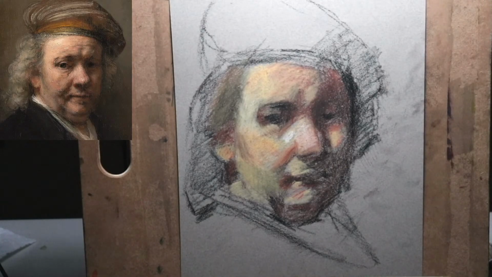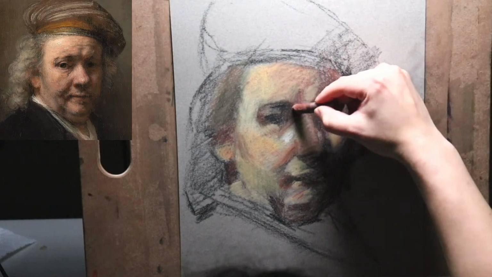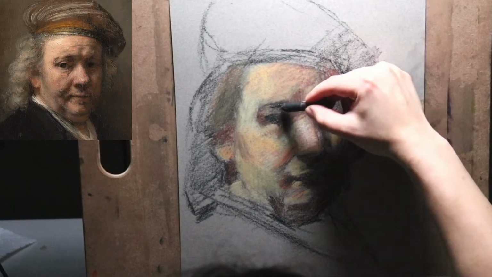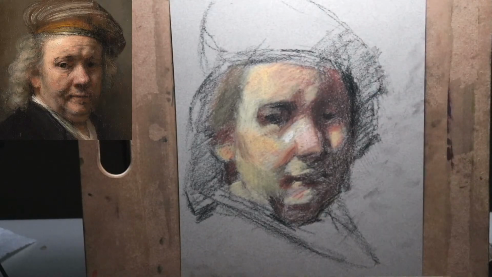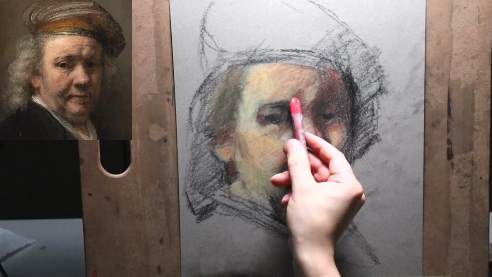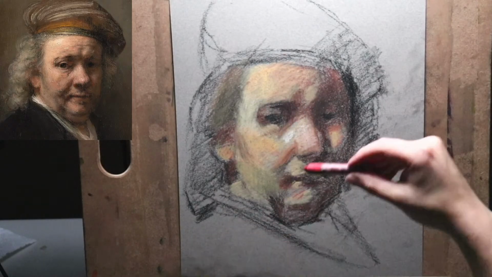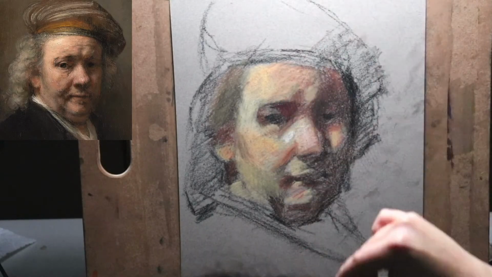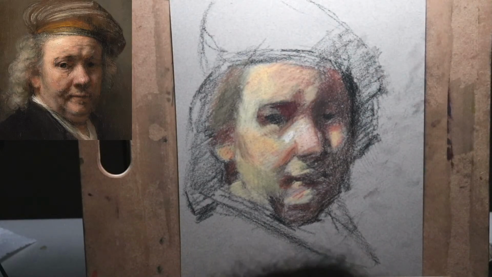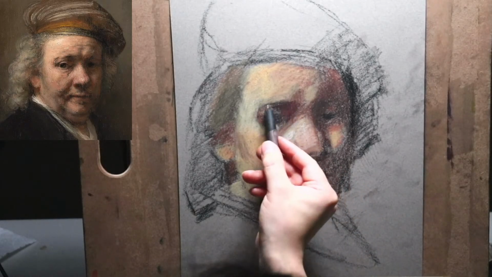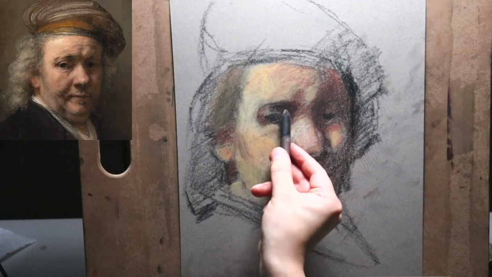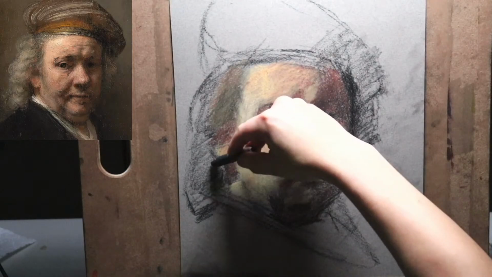Hey, Jeanette. Oh, thank you. I really like these pastels. I've been really happy to use them. It's a really active way to paint. You get to feel out the entire process, literally, as pastel meets the paper.